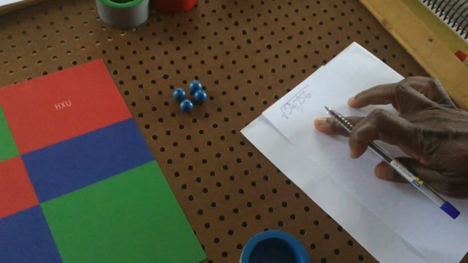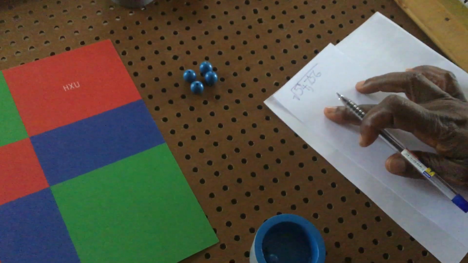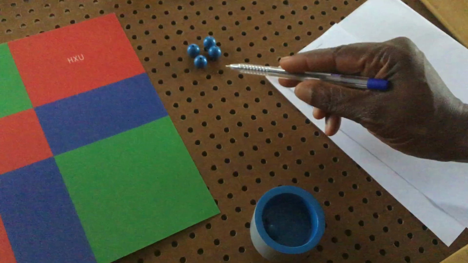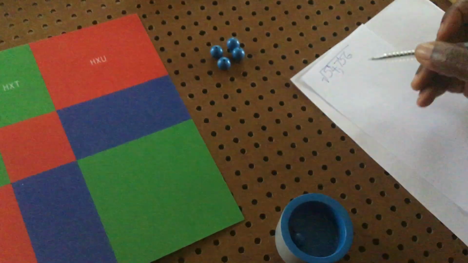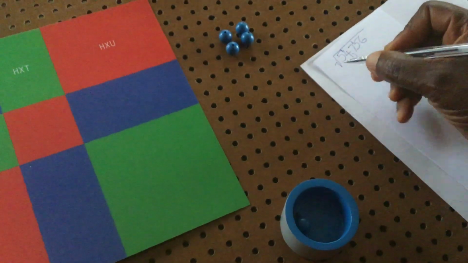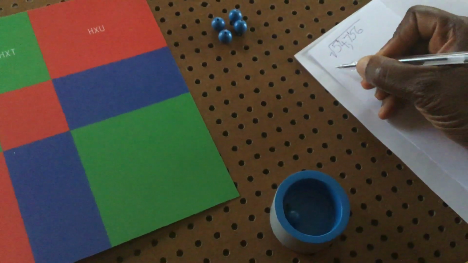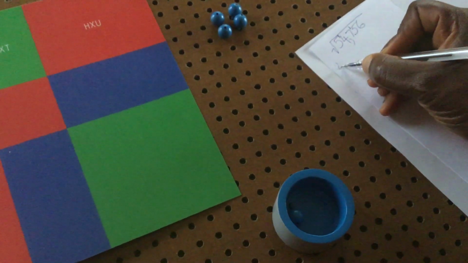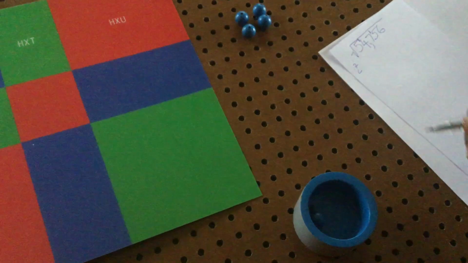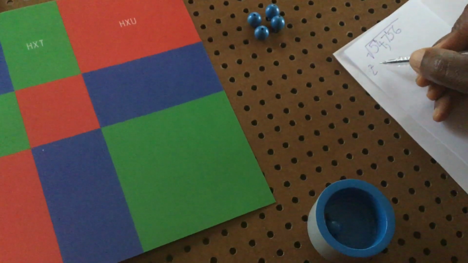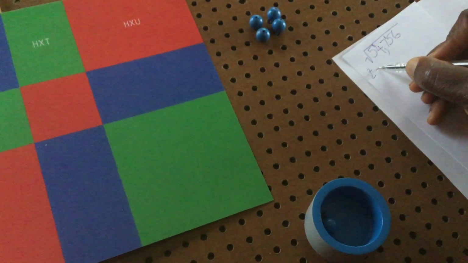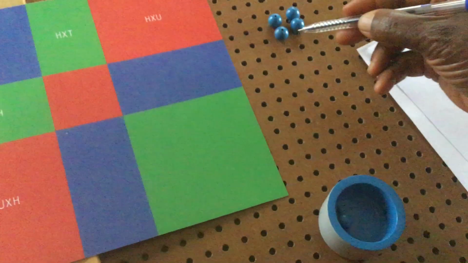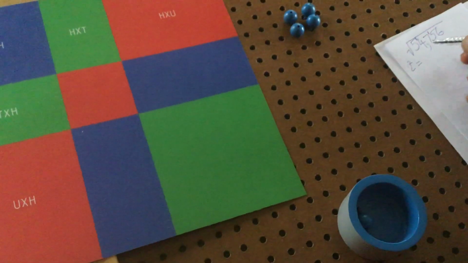So let's write down what we have done. We have a square of 2 here, so I'm going to put that here. A square of 2. And what is a square of 2? We can see it. 2 times 2, that is 4.